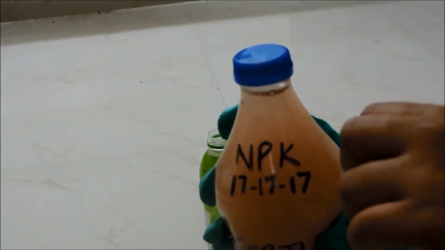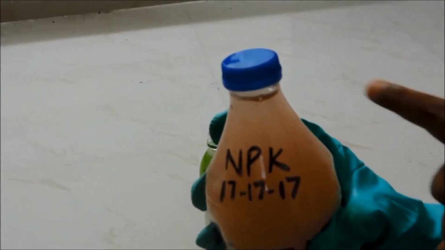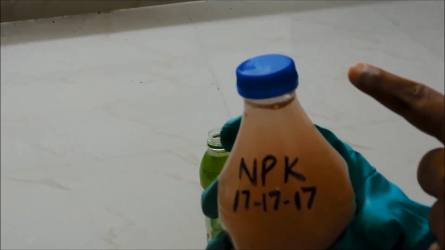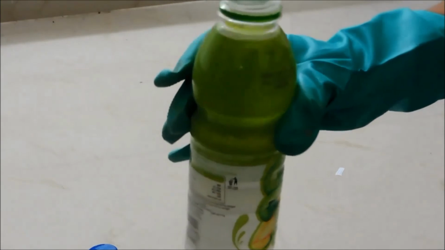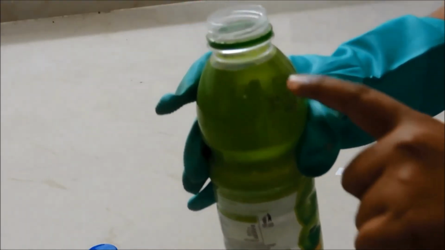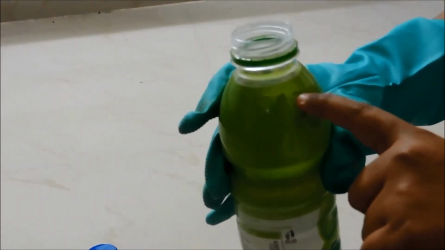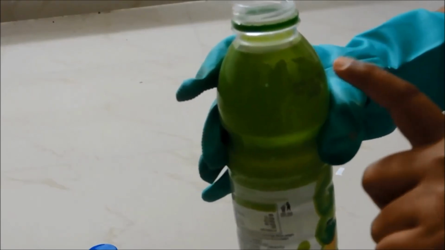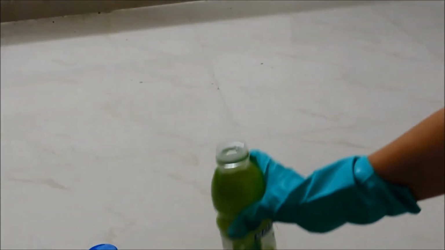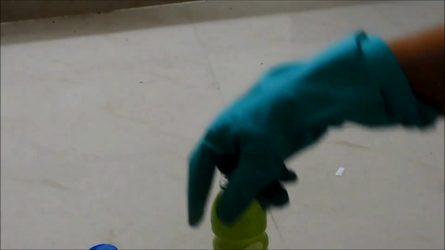I should not be using my hand, anyways I'll wash it properly. So we will take 1 cup of this fertilizer, and then I have taken this 750 ml of bottle, which I use to water my plants. If you can see, I have added water to it. This is completely filled, only some gap is left, so that the fertilizer can be added. Now I have filled this bottle with the water. I'll take 1 cup of this NPK fertilizer, diluted NPK fertilizer.